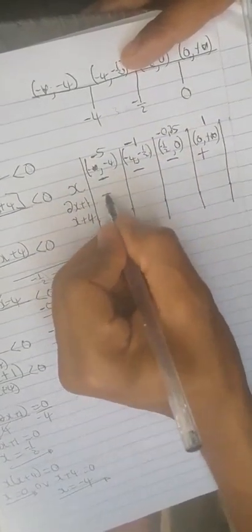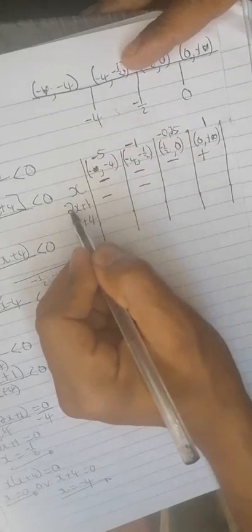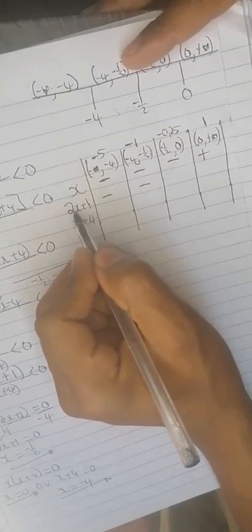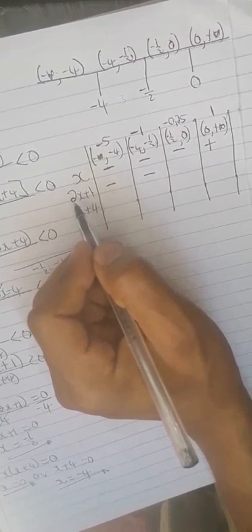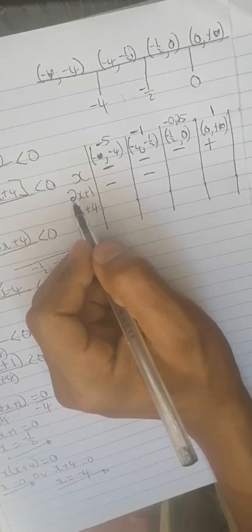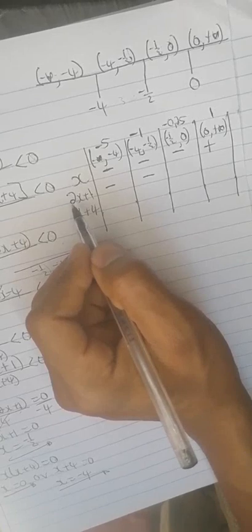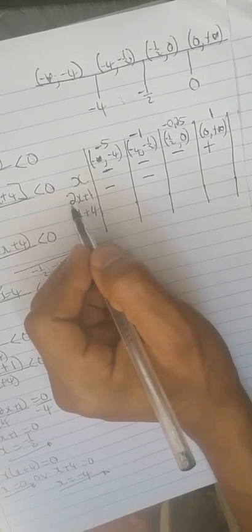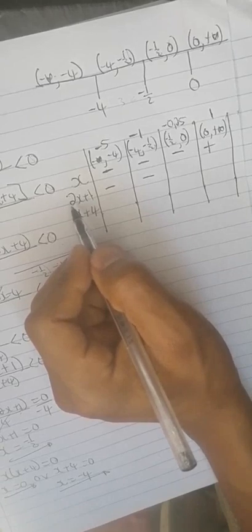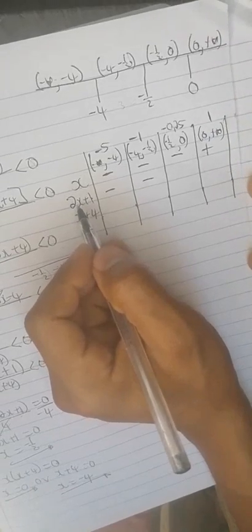Substitute there, you'll get a negative. 2 into negative 0.25 plus 1, let me just check very quickly, and you find a value that is positive.